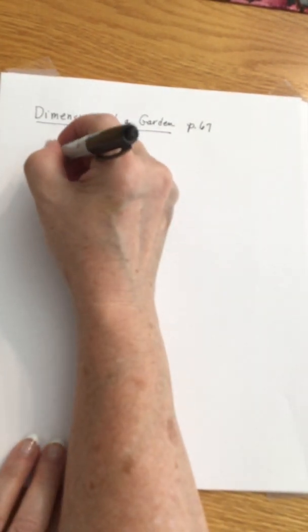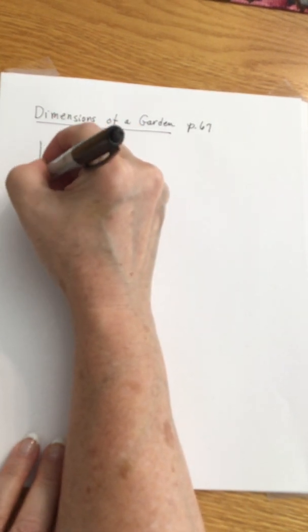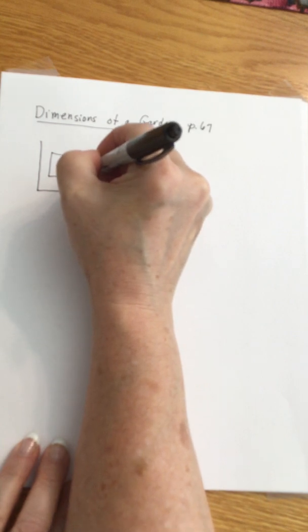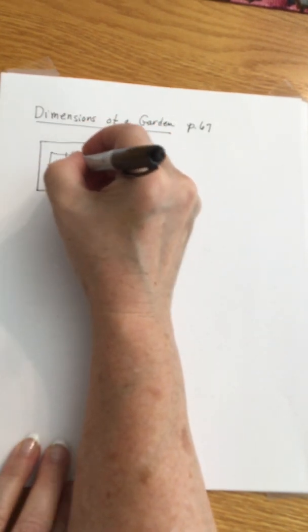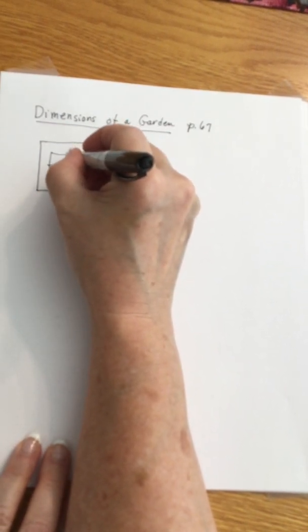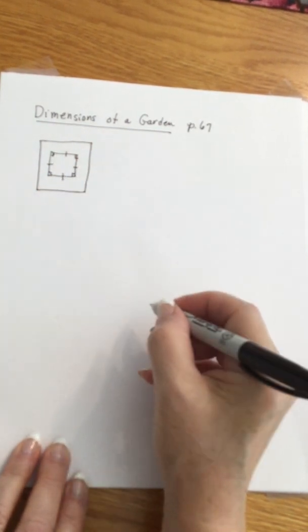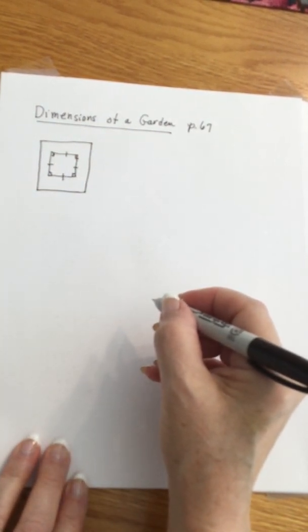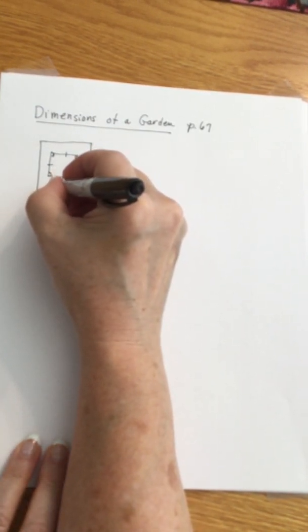Okay, so we're looking at the dimensions of the planted area, and then it has a walkway around the outside of it. But we also know that it's a square, so we have to know something about a square. What do we know about a square? All the sides are the same, so this would be the same as this, and this, and all the angles are 90 degrees. It says that the walkway is 3 feet wide, so we've got 3 feet wide.